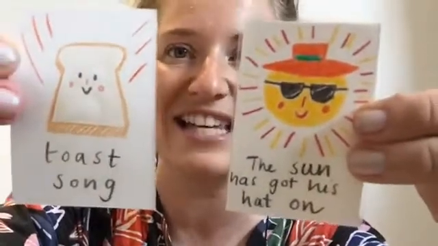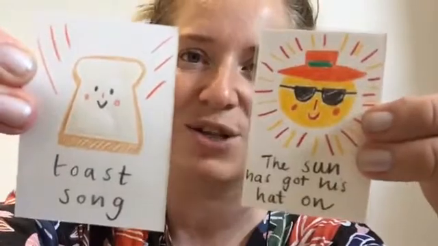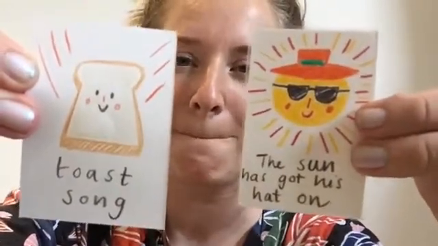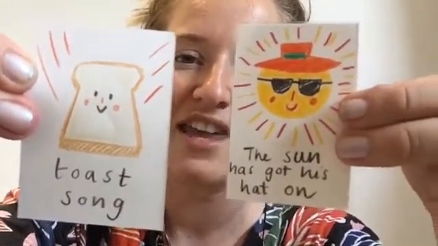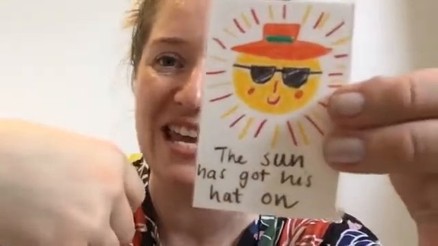Yeah, good singing, everyone. We sang a song about a wiggly worm. Now next, shall we sing the toast song or the sun has got his hat on? Toast song or the sun has got his hat on? I think because it's such a sunny day, we should sing the sun has got his hat on. Here we go.